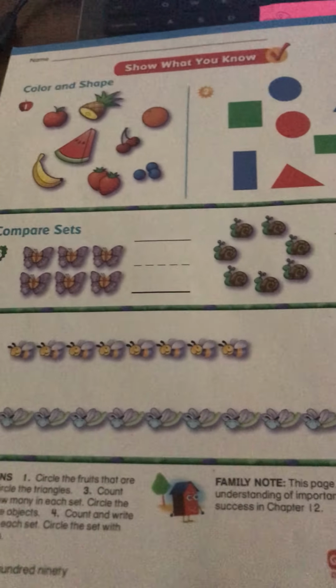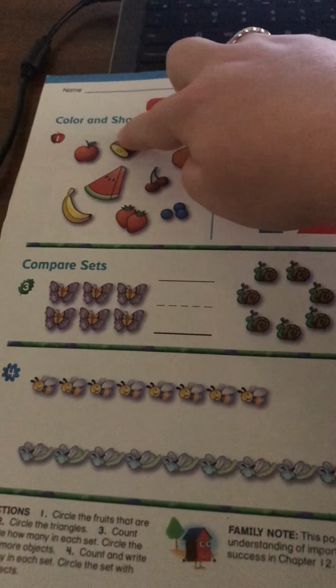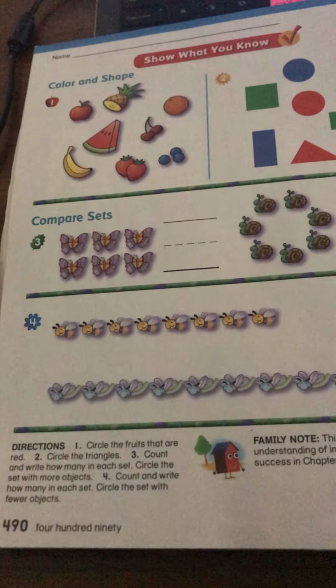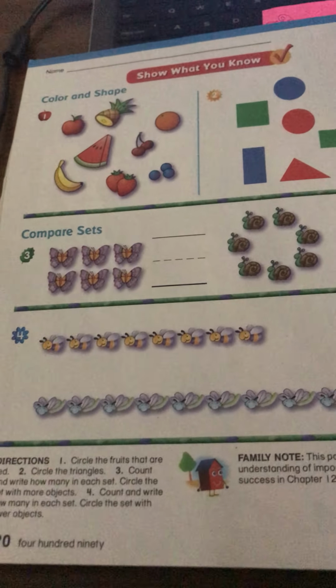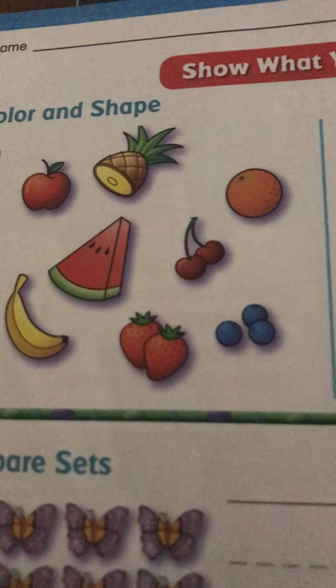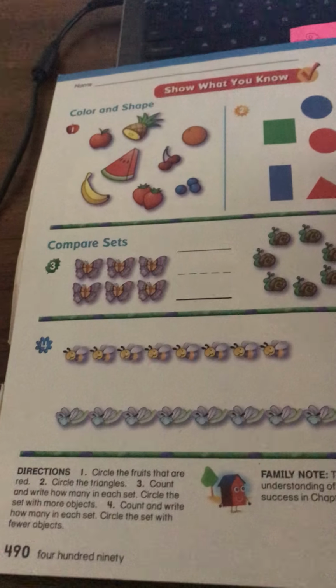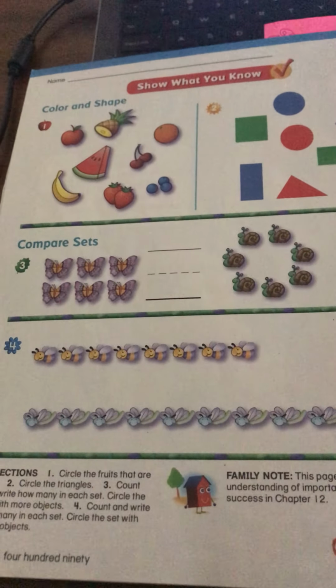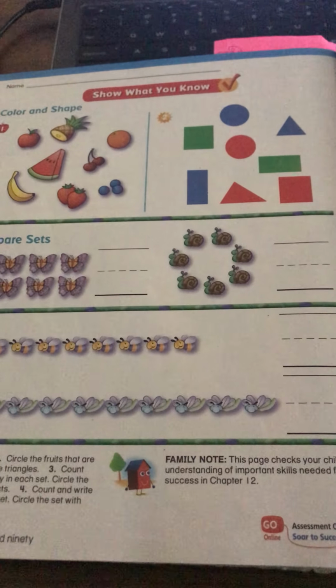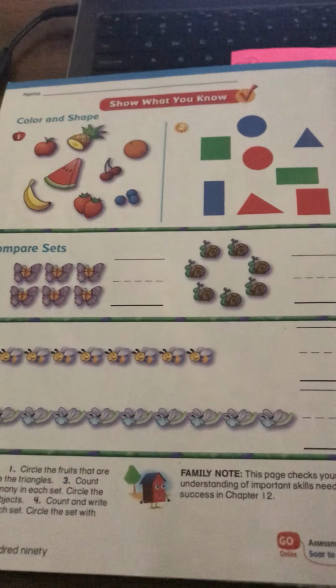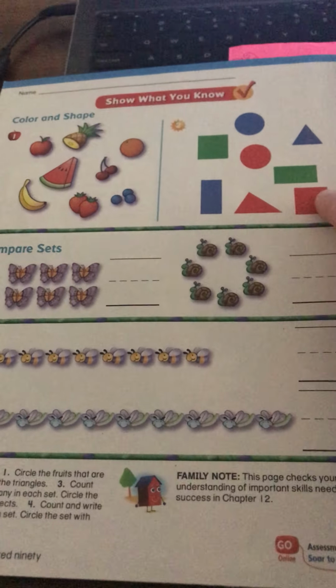Let's turn the page to 490. All right, show what you know. In box number 1 with the fruit, circle the fruits that are red. Easy peasy. Circle the fruits that are red. Box number 2, circle the triangles. Circle the triangles.